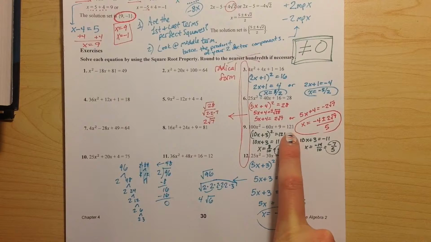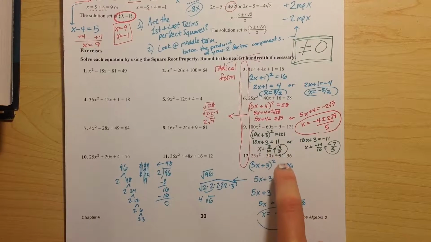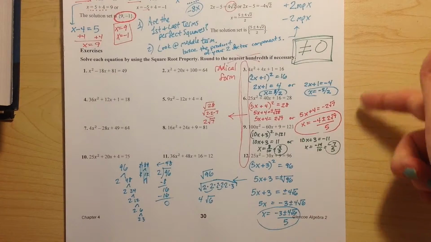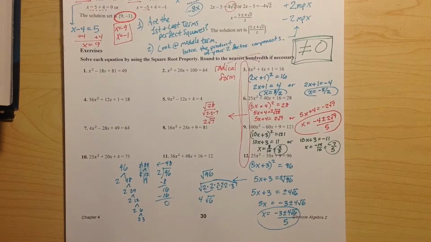Number 9, 121 is a nice square as well. It's the square of 11. So again, we get some relatively nice answers here. That is 4/5, and that is negative 7/5. Feel free to leave them as fractions like I did here and up here. If you went for the decimals, that's fine as well. This one is 0.8. This one is negative 1.4.